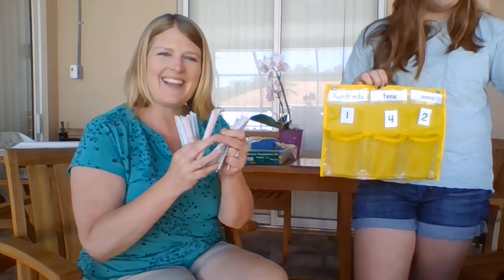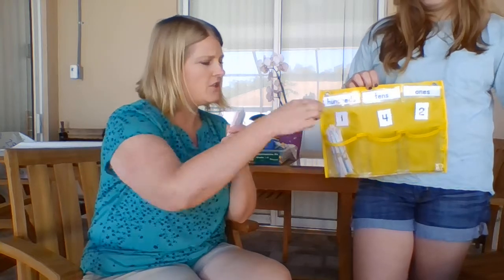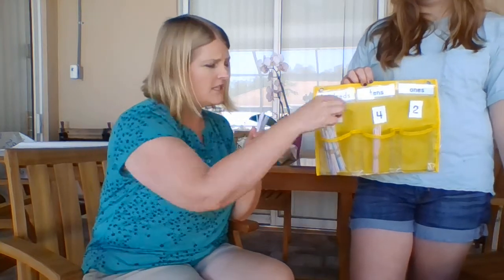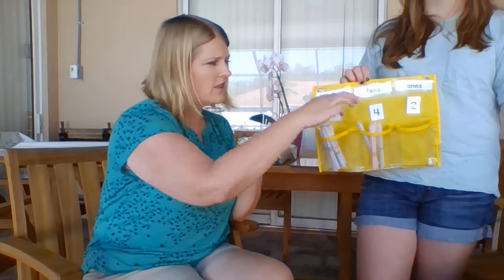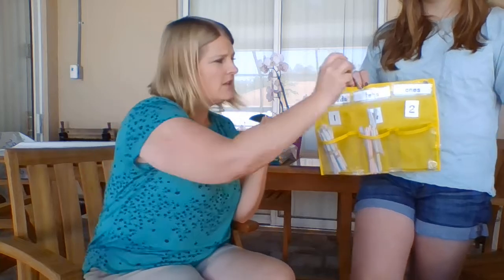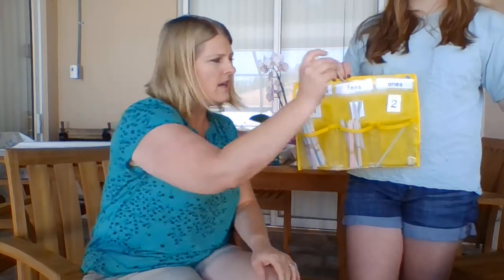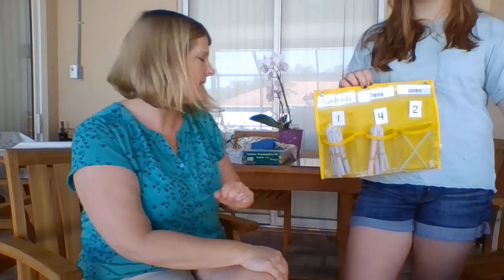So 142. Let's go ahead and count them. Stay with me. Here we go. 100, 110, 120, 130, 140, 141, 142. Excellent. So now, how do I make the number 142 with our base 10 blocks?